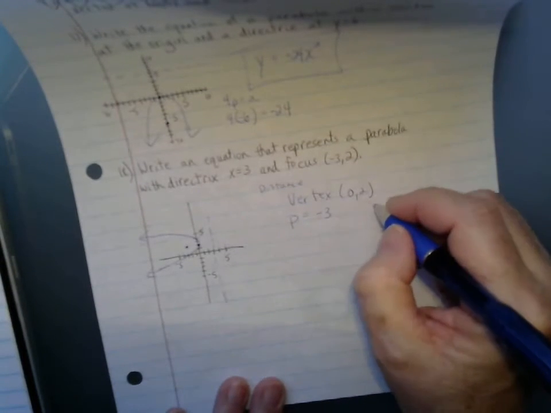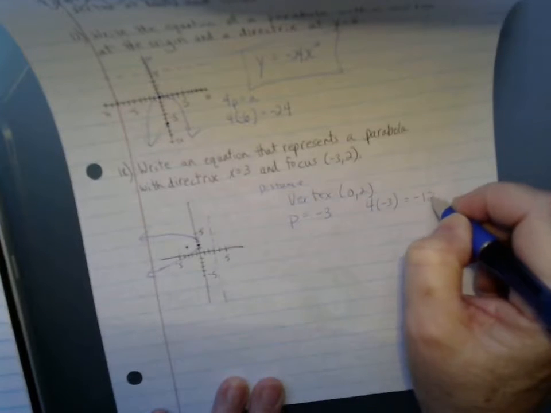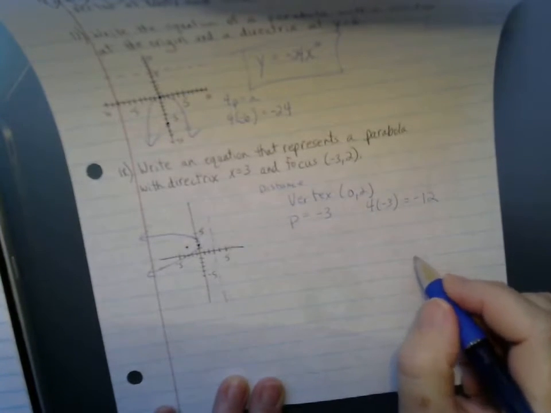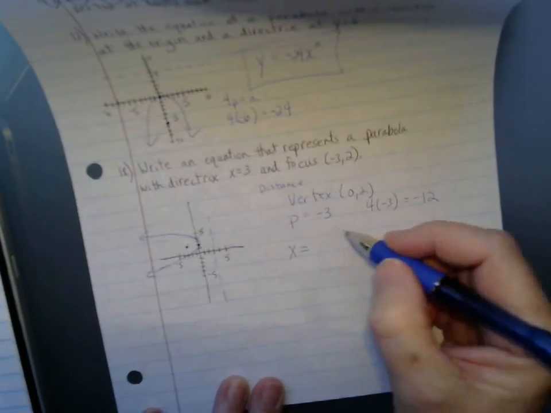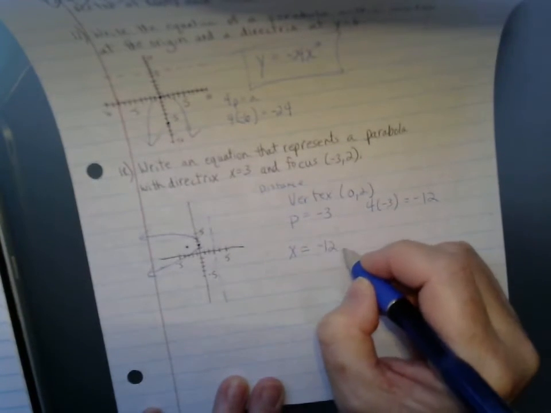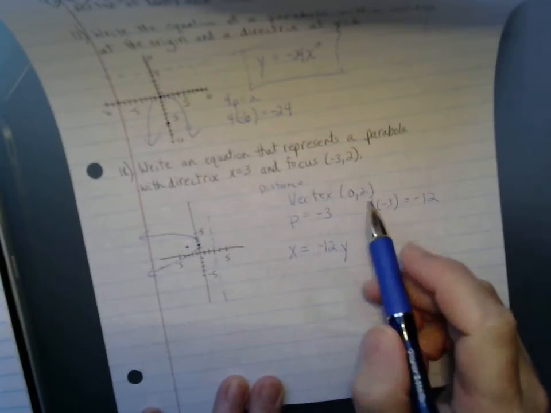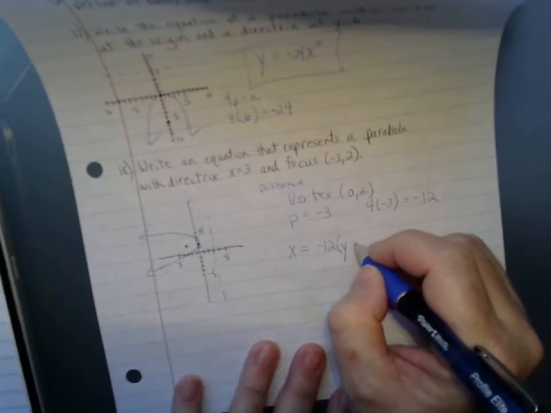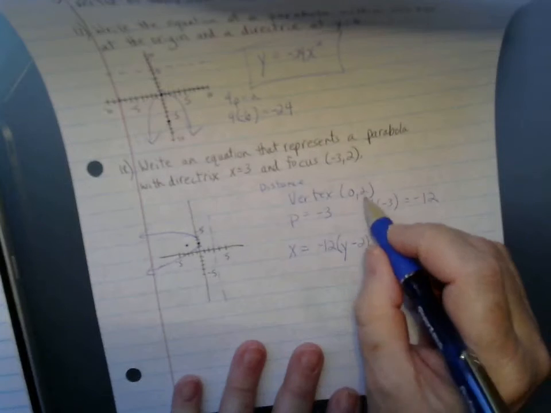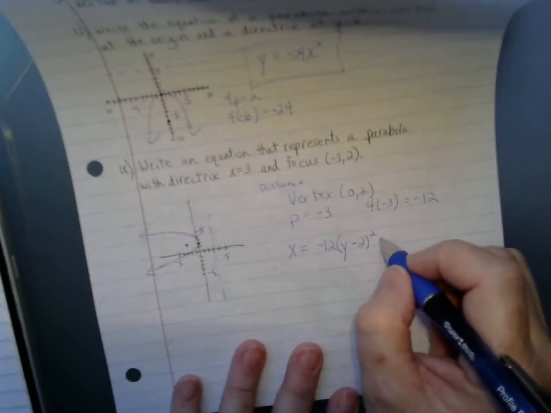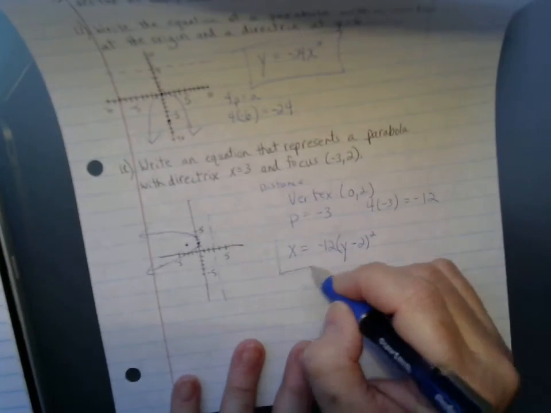So if p is that, remember it's always 4 times p, so 4 times that is negative 12. That's what's going to go in front of my squared term. And this is going to be x equals, and negative 12, and we've got y. And since I had a y value in my vertex, then this is going to be y minus 2, because remember it's always the opposite here. And I don't have anything on the end because my x value is 0. So that's it.